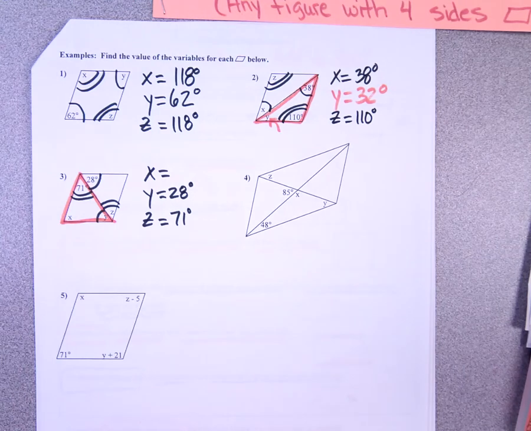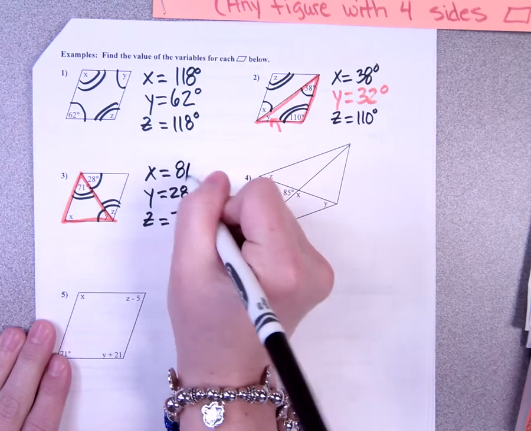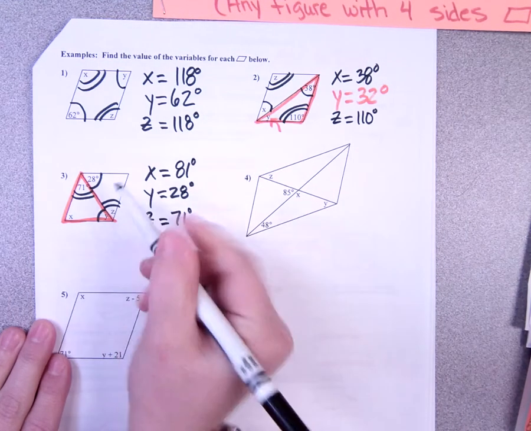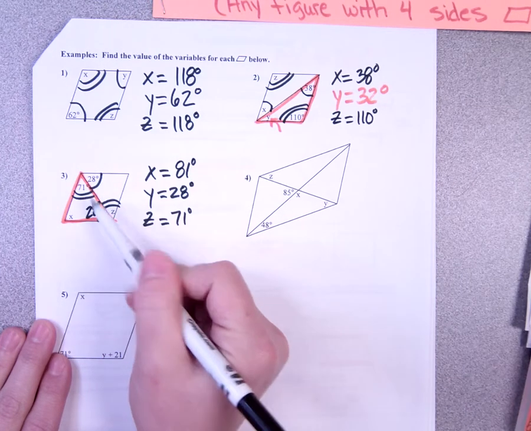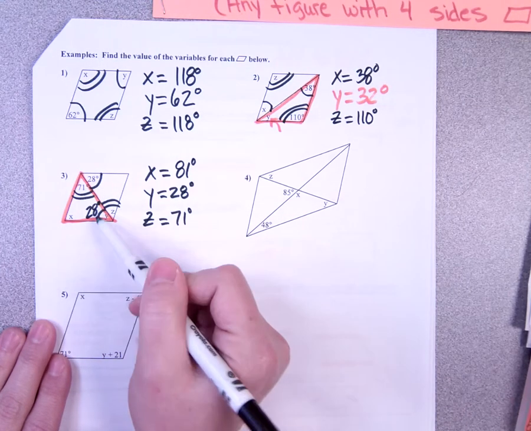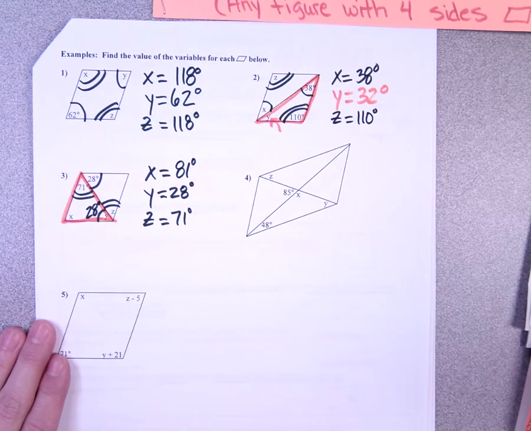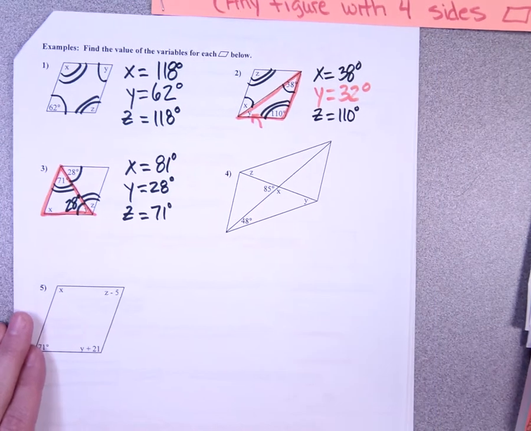Once you add 71 and 28, yep, it should be 81. So I've got this triangle going on right here. You told me a minute ago that y was 28, so you would add the 71 and 28 and take that away from 180, and that will give you x, which is 81. So that's exactly what that is.